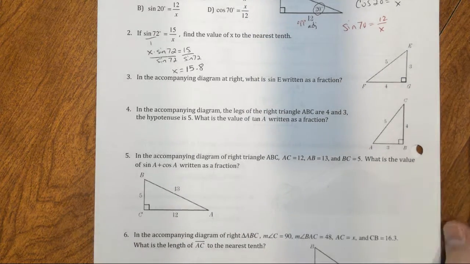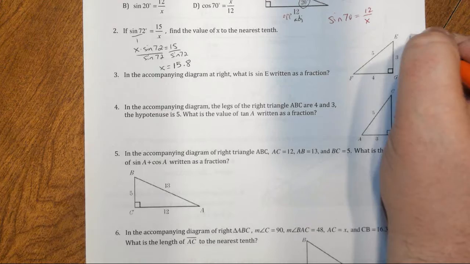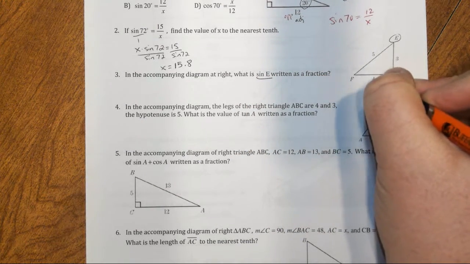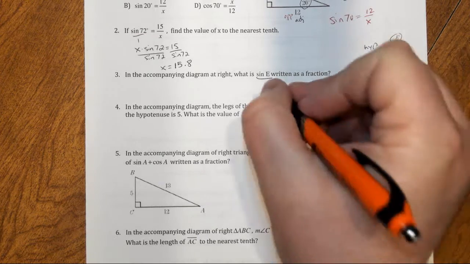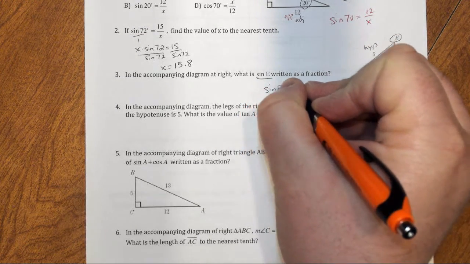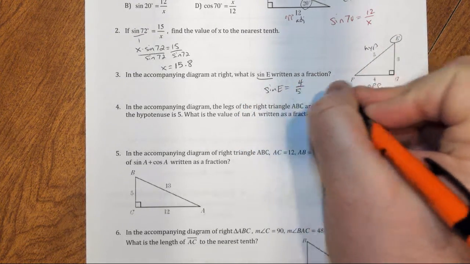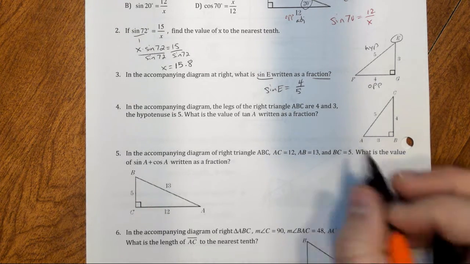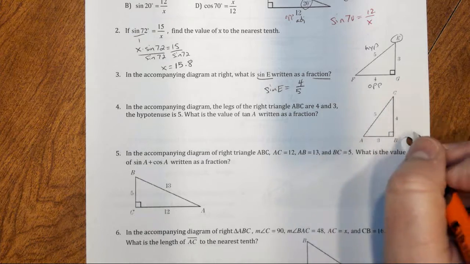Okay. What's sine of E written as a fraction? Remember, sine is the opposite over the hypotenuse. So the sine of E is just going to be equal to 4 over 5. That's what we mean by fraction. Okay, what's the ratio? For the next one, we have 3, 4, and 5 as a right triangle.